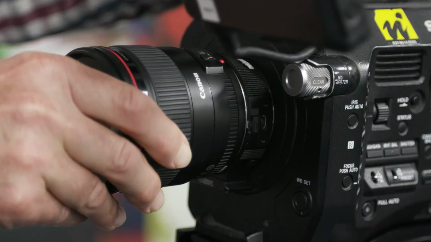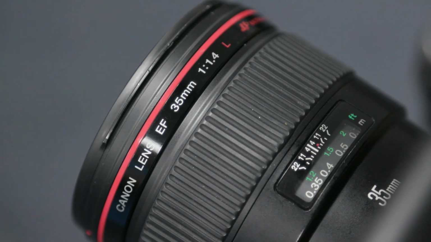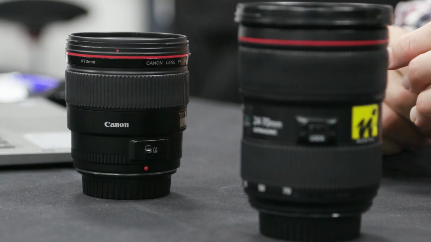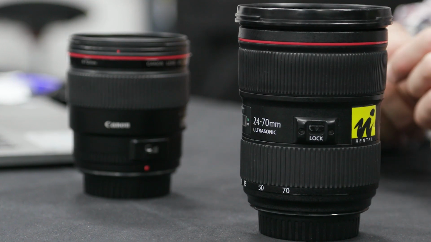So now we have a 4K sensor, a 4K Super 35mm sensor on the FS7, in combination with a high-speed 1.4 prime lens. Okay, we've got to keep an eye on focus and keep checking that. But that combination is worth trying. The 4K, the prime lens, the resolution, the narrow depth of field, the pictures can look fantastic.